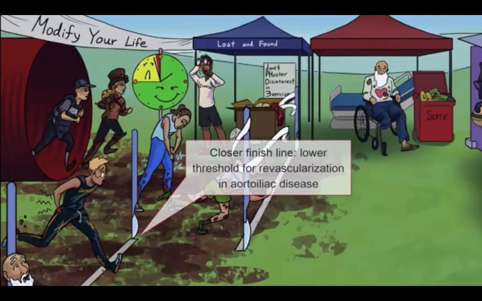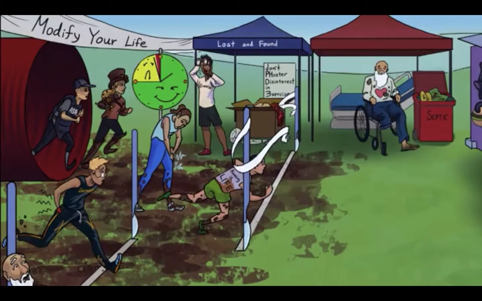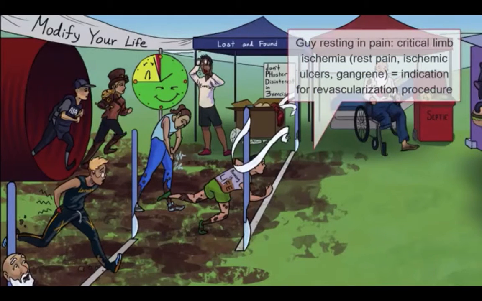When treating claudication in patients with suspected aortoiliac disease, the threshold to undergo a revascularization procedure is much lower compared to that for infrainguinal disease, and so the procedure usually happens sooner after diagnosis than in patients with more distal disease. The last major indication for revascularization is the presence of critical limb ischemia.